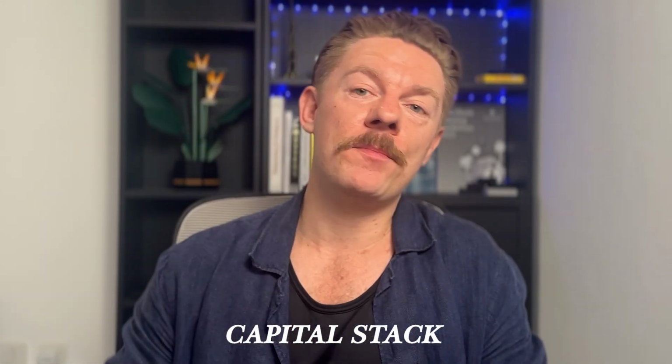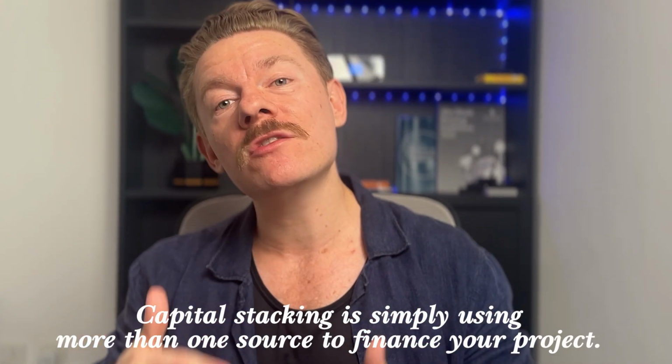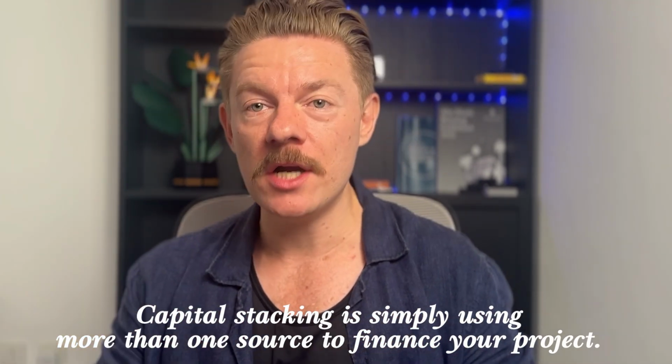And if you're new to the term capital stacking, it simply means that you're using more than one source of finance for your project. You might ask, are we going to use our own equity? Have we got any savings that we can put into the purchase of the land? Or are we going to go to the bank and borrow some debt? Or better yet, do we have a load of rich friends and family who can help us finance our project for a piece of the pie and a return?